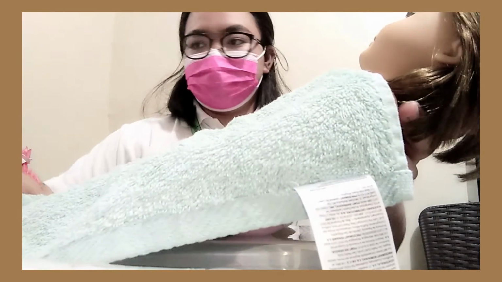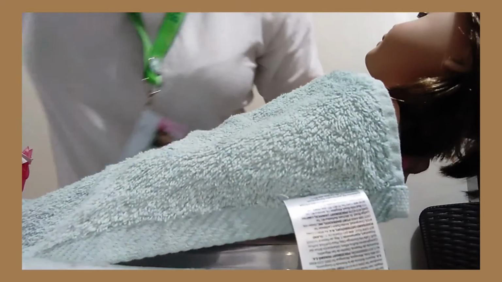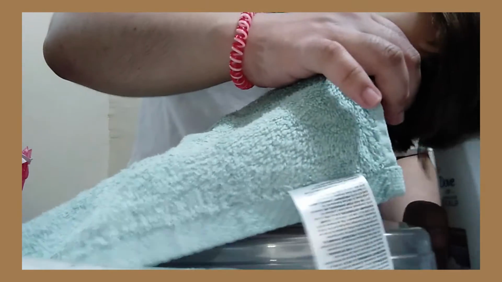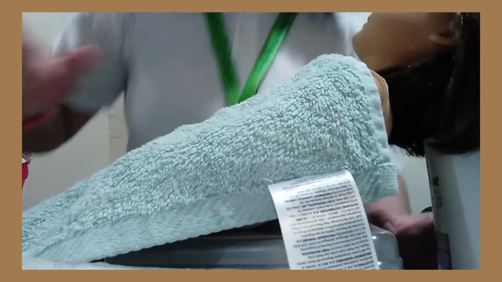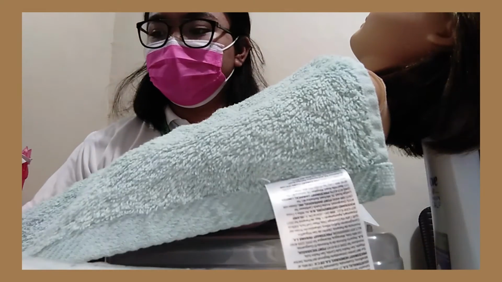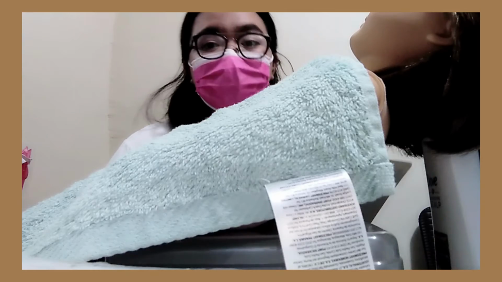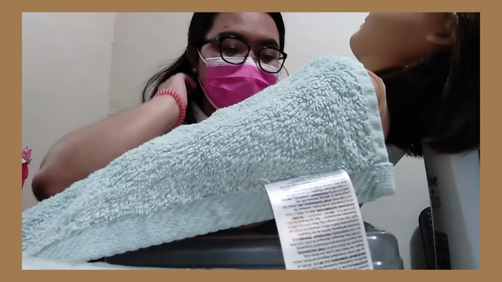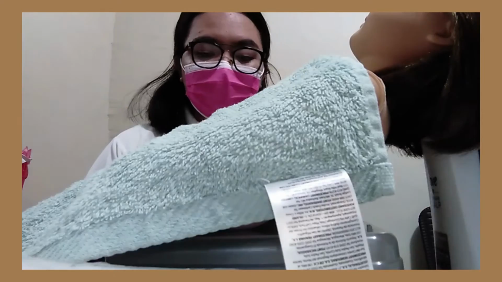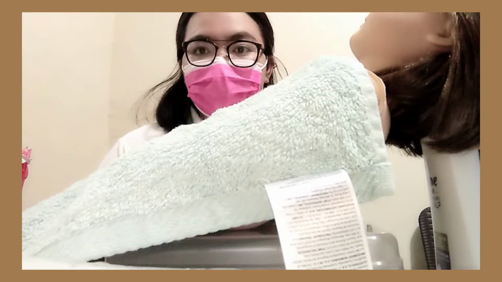That is how a semi-Fowler's position looks. Wait, let me get something. Semi-Fowler's position. Okay. There, in a semi-Fowler's position now. So for this one, what we're going to be doing is locating the jugular vein first, because we are looking for an increase in the central venous pressure, okay?